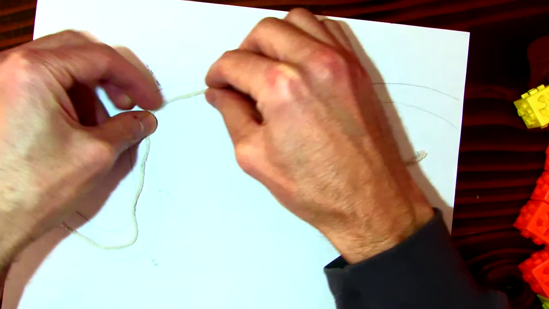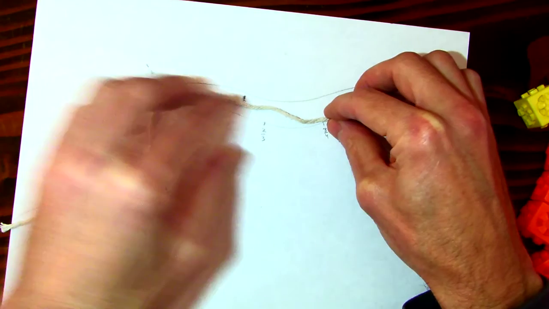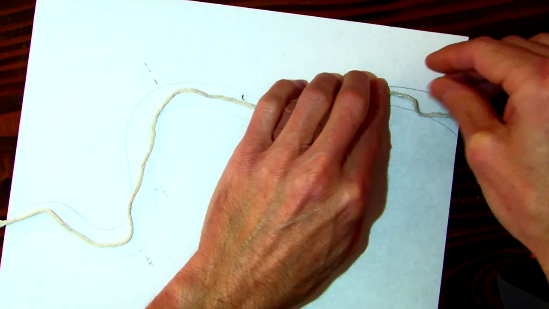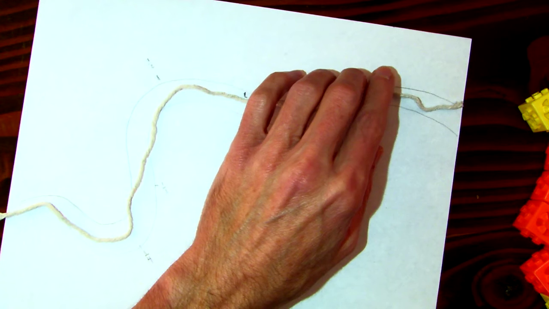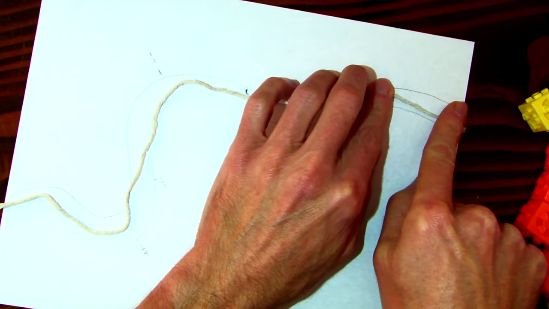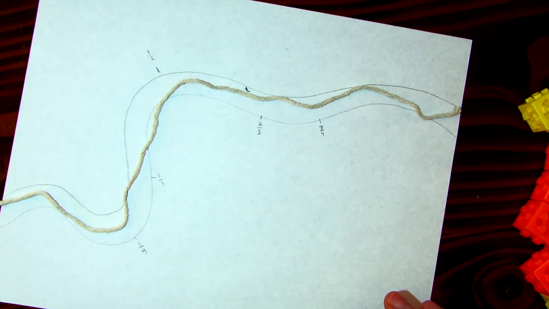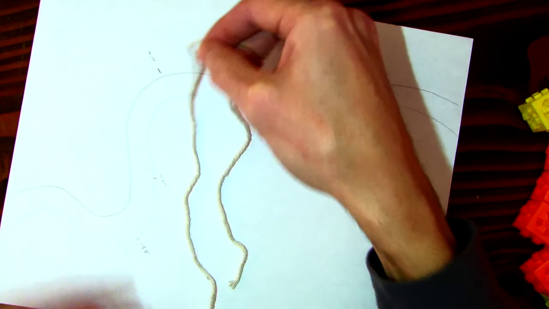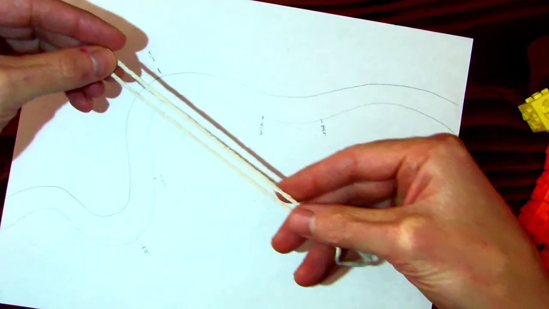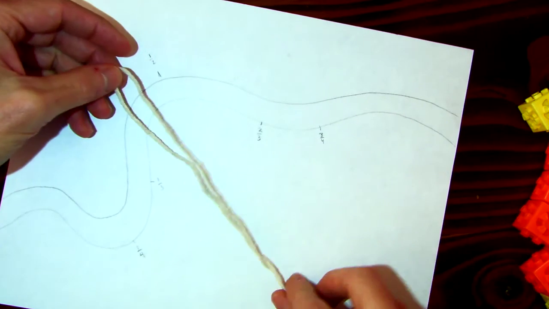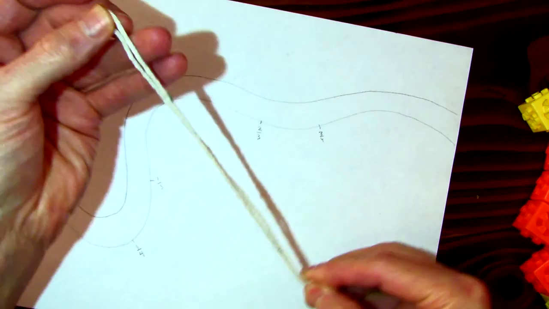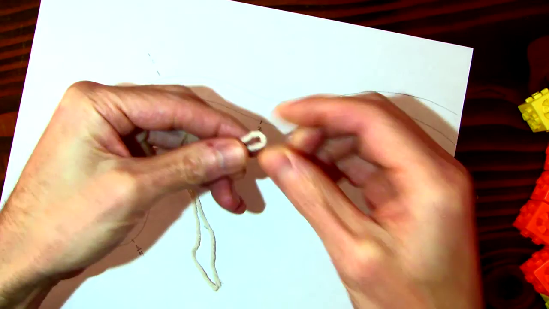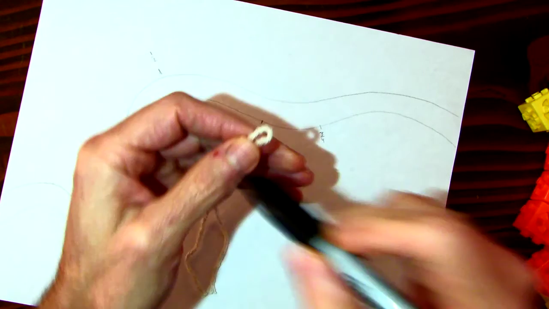and then we can cut that string to length. And I'm just going to show you that I already did this. So this string is pretty much the length of my river. Now, it's really hard to do fractions along a curve, especially an irregular one like this. But what I can do is make marks on my string. This little white string is kind of handy for this. But I can mark a halfway point here with a Sharpie.